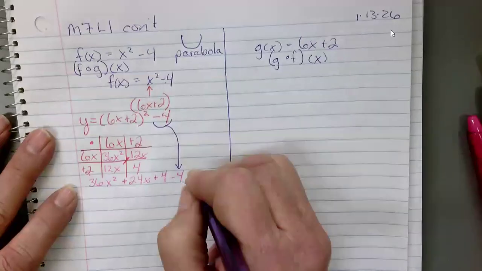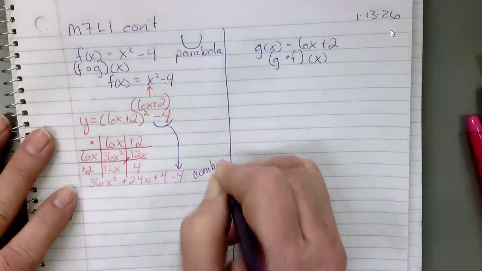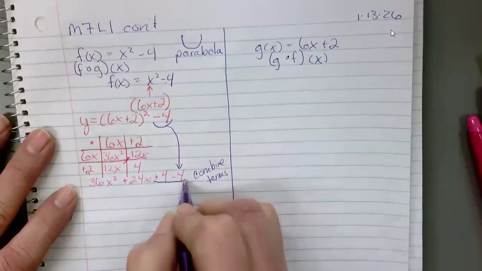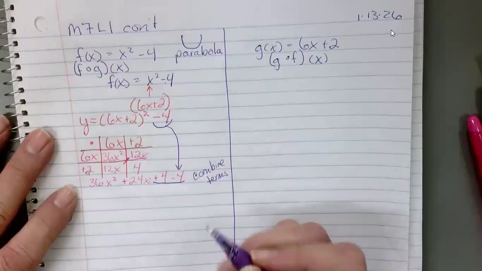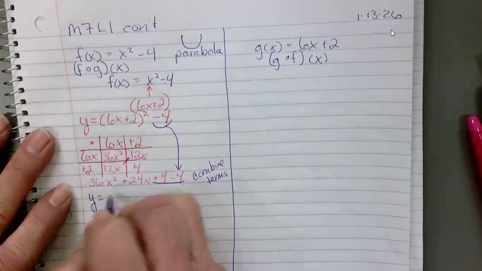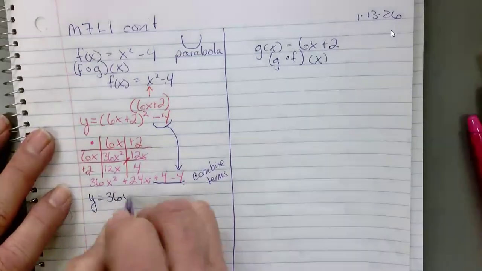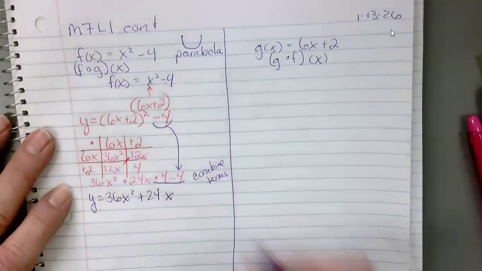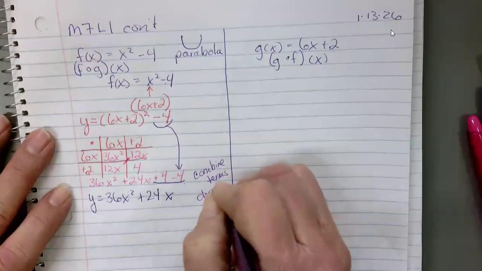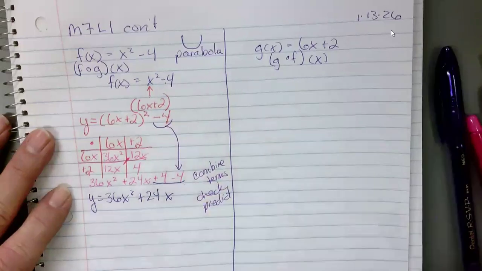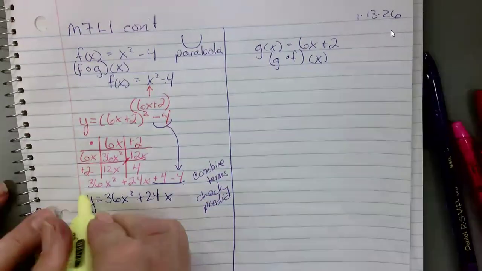Let's write that we're going to combine terms. The only thing I can combine here is the positive 4 and negative 4, which gives me 0. So our answer at this point is y equals 36x squared plus 24x. And this is where we check with our teacher and predict again. I am checking, and it is correct so far.